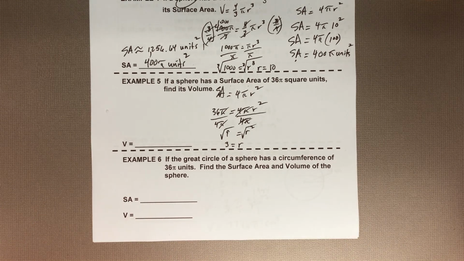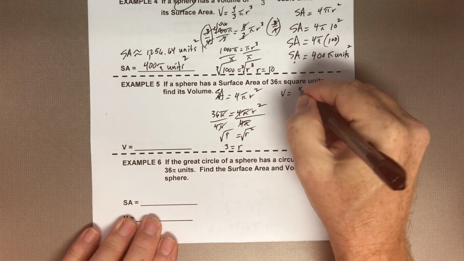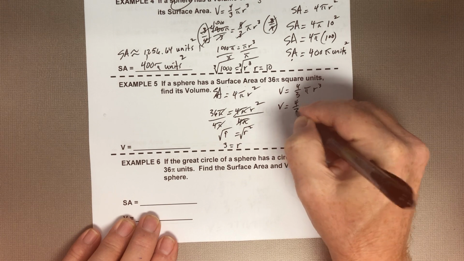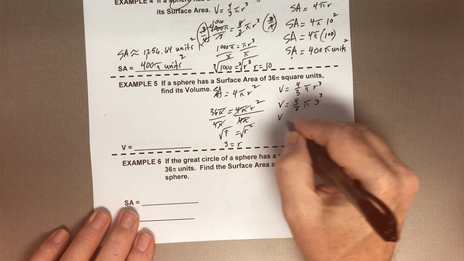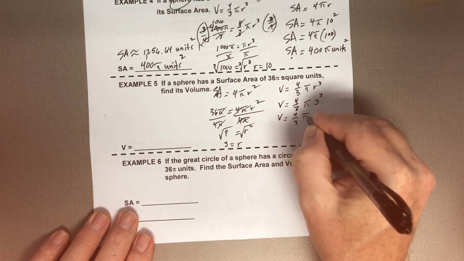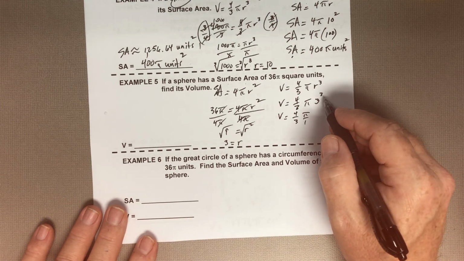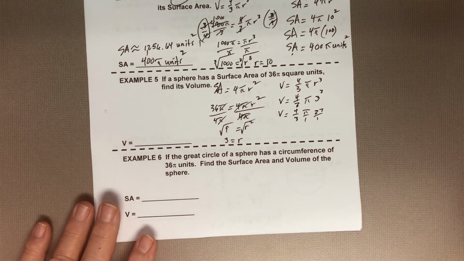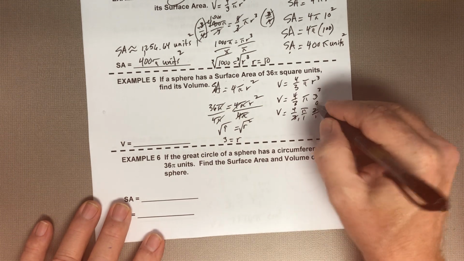Now we want to find the volume. The formula for volume of a sphere is 4/3 pi r cubed. So the volume would be 4/3 pi times 3 cubed. I like to think pi is pi over 1 because I want all fractions. 3 cubed is 3 times 3, which is 9, times another 3, which is 27. And I make that a fraction as well. You don't have to. And I noticed that 3 goes 1 time here and 9 times there.